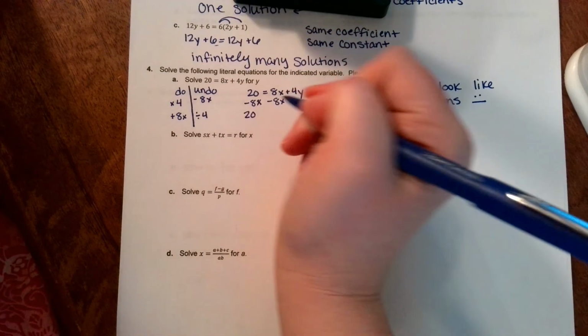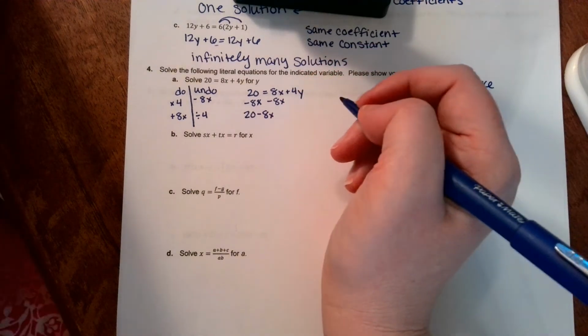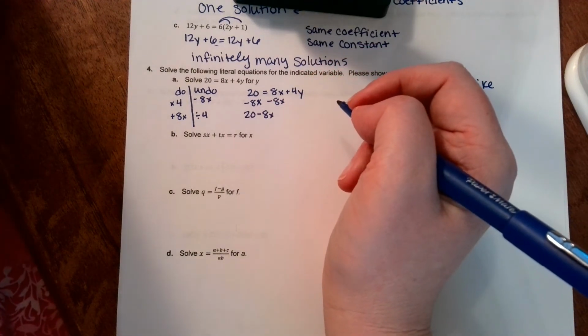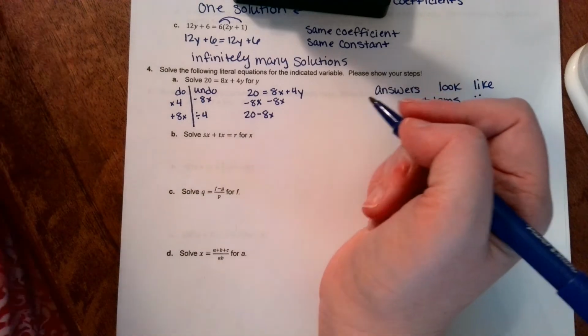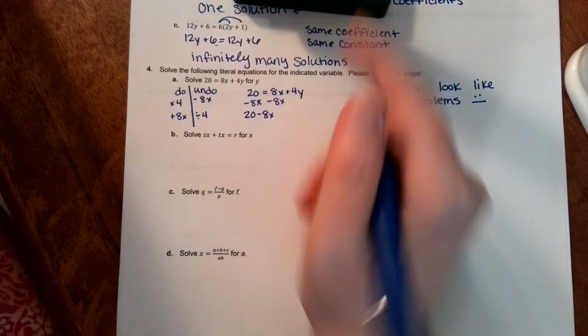Now, 8x and 20 are not like terms, so we can't actually combine them and get a smaller number. It's like saying I have $20 and I spend 8 euros. They don't combine. They're not the same thing. You didn't actually touch that $20. So we're going to have 20 minus 8x.